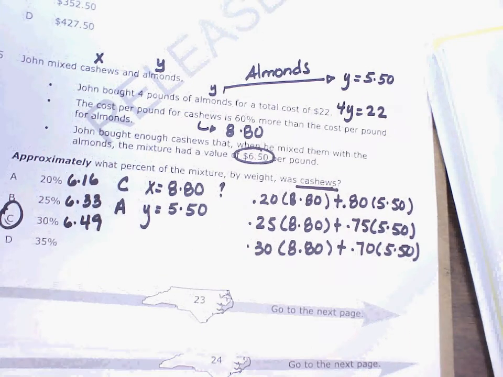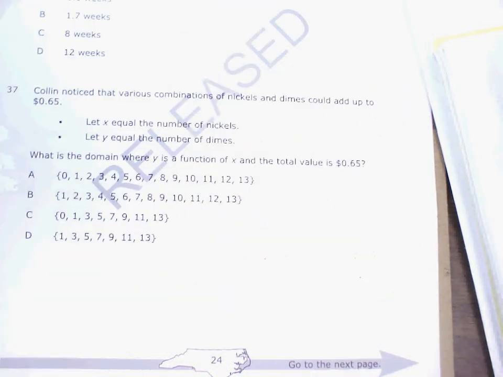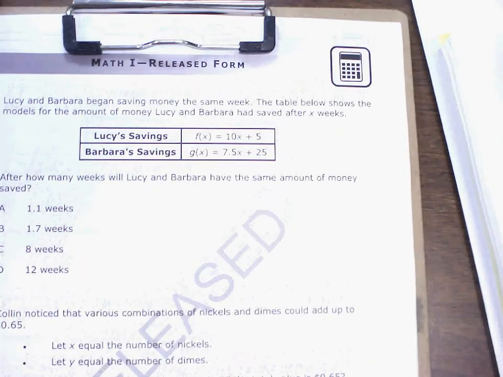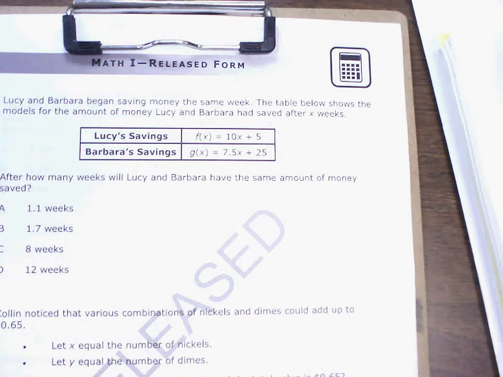It says, Lucy and Barbara began saving money the same week. The table below shows the models for the amount of money Lucy and Barbara had saved after X weeks. After how many weeks will Lucy and Barbara have the same amount of money saved? This is so easy. All you got to do is go to y equal to and find your point of intersection. What's my answer? 8.